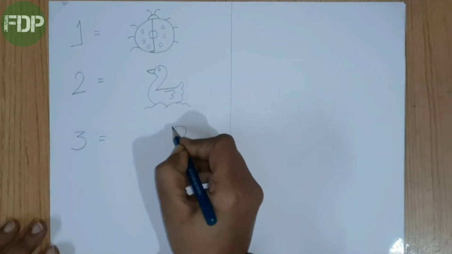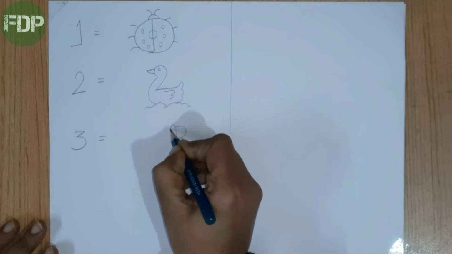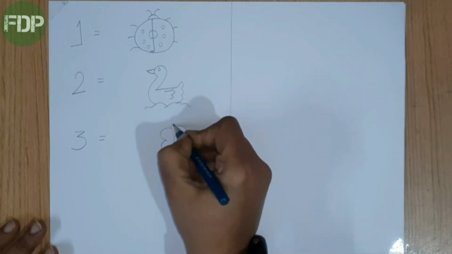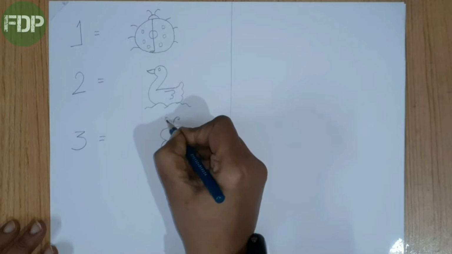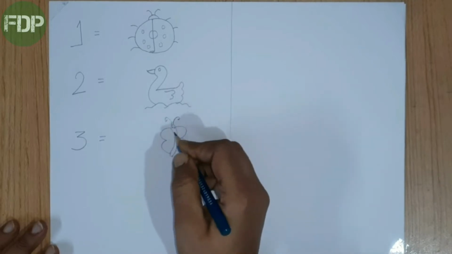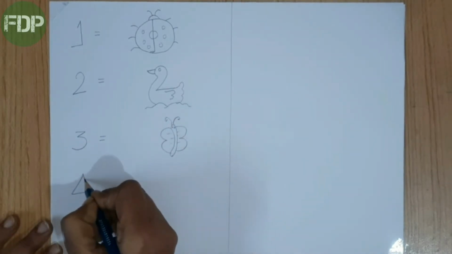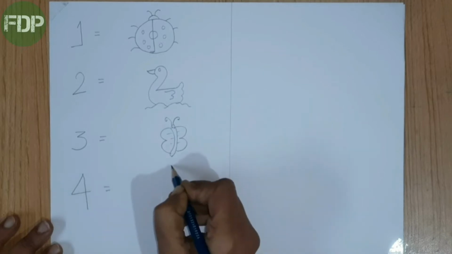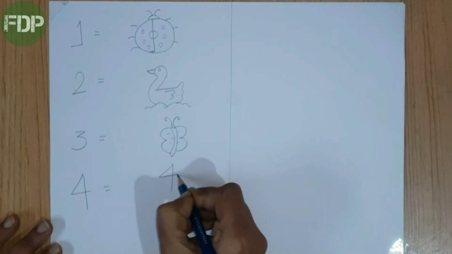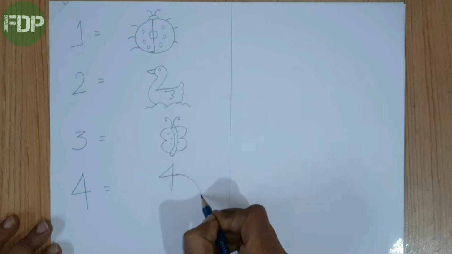Now number 3. With number 3 we can draw a butterfly. Now it is time for number 4, and number 4 will become a fish.